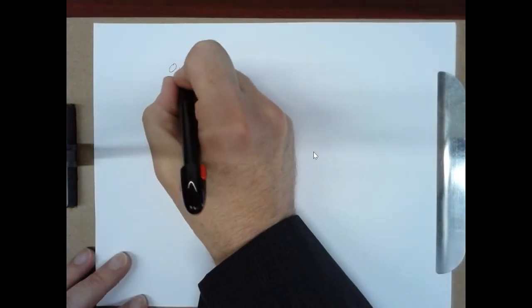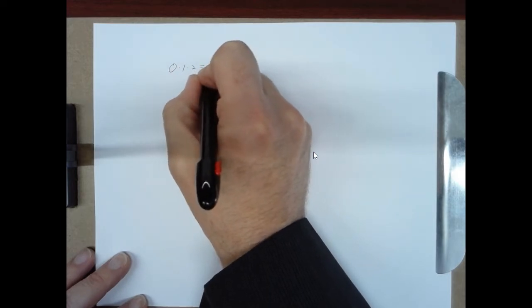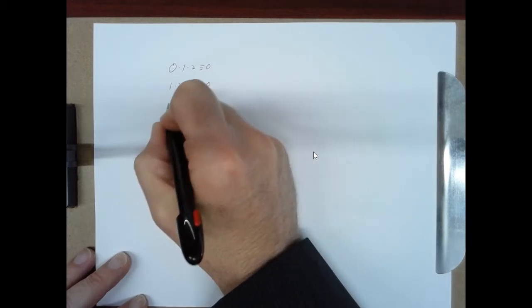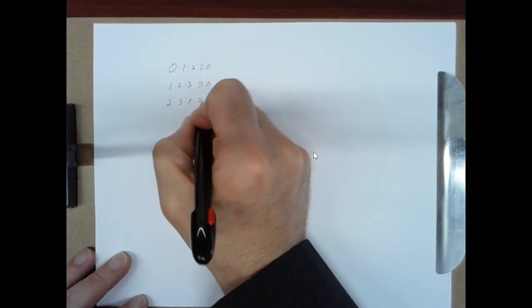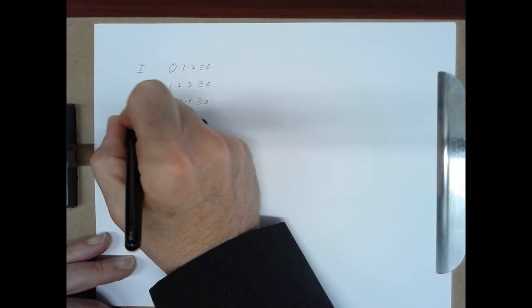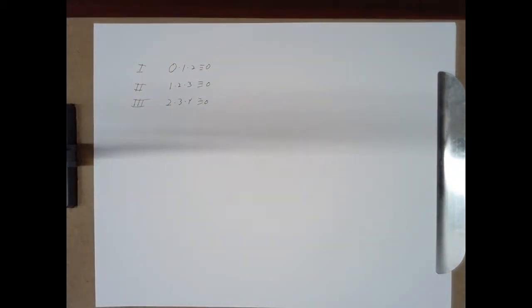And I saw things like this. 0 times 1 times 2 is congruent to 0. 1 times 2 times 3 is congruent to 0. 2 times 3 times 4 is congruent to 0. And that's good. That's the intuition that we're after here, right? I'm happy to see that. And in some cases, people said, 1, 2, 3, right? So you clearly understood the idea of this proof.